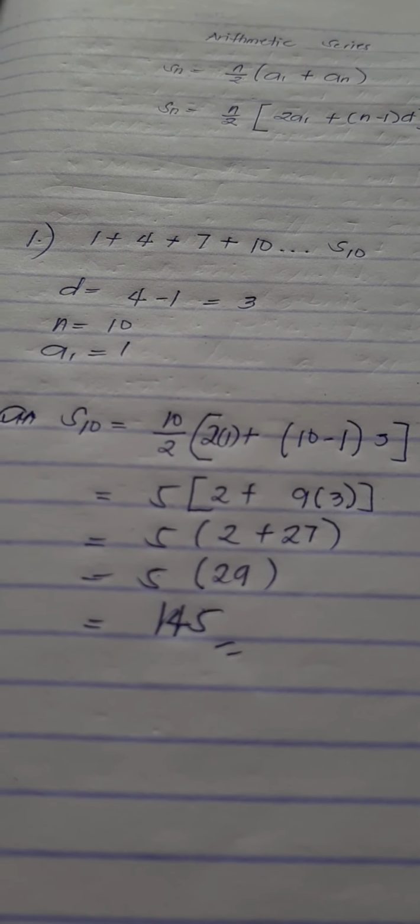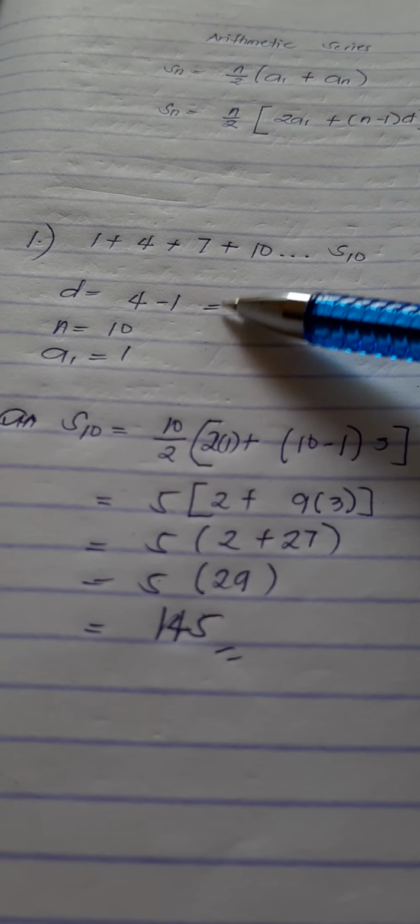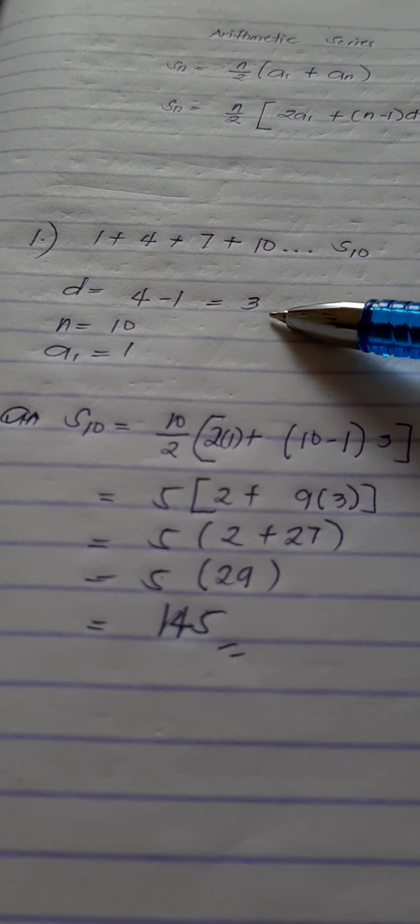For example number 1, let's take this example. We have 1, 4, 7, and 10, and we have to find the sum of the first 10 terms of this series. But first, we need to identify the given. We have d is equal to 4 minus 1, that is equal to 3.